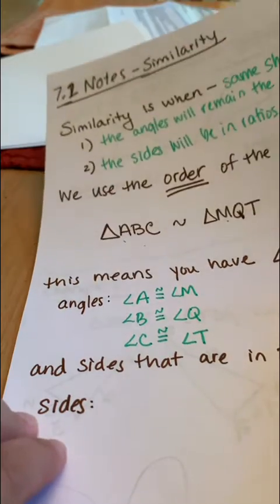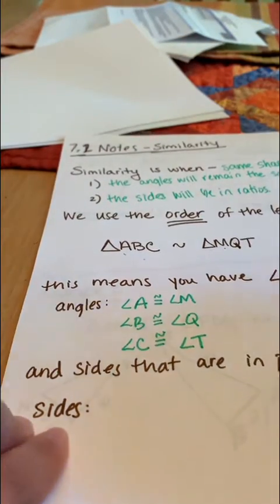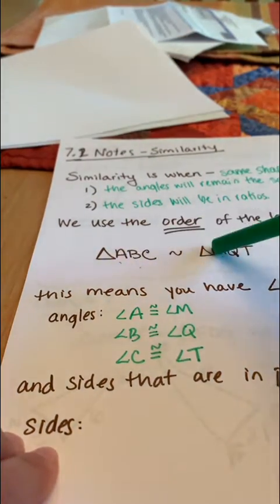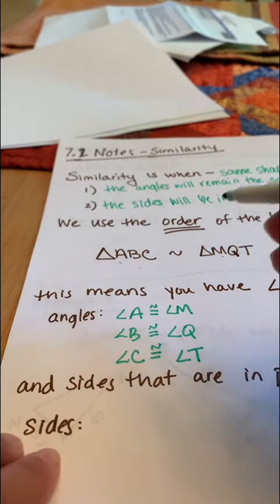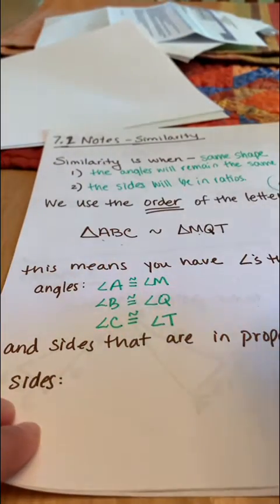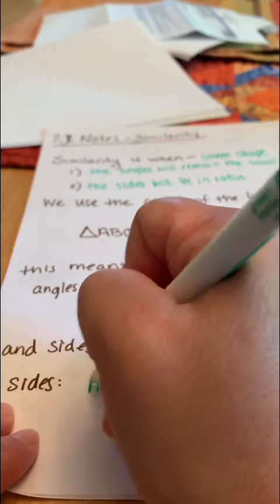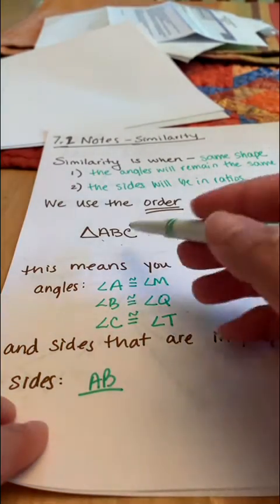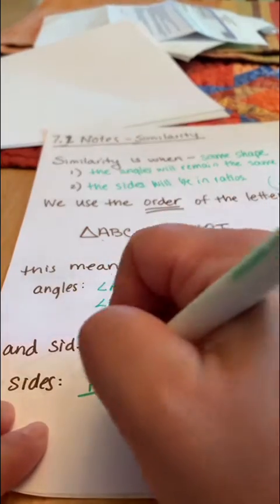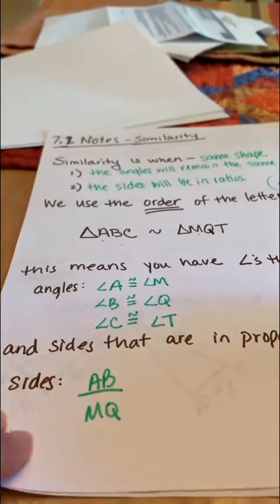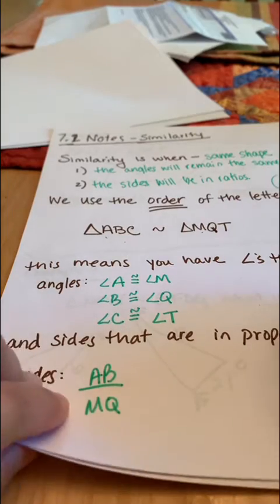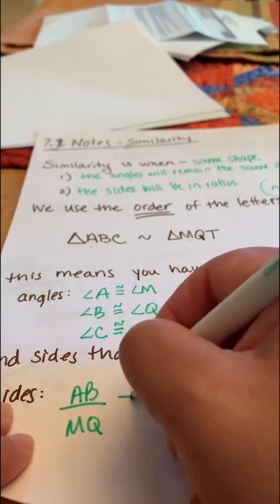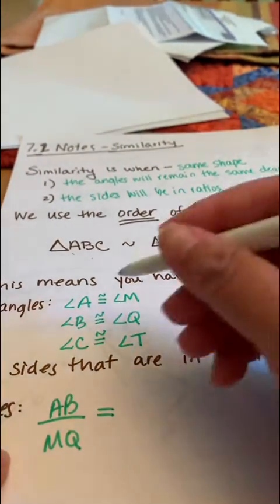Now, the sides are what changes. Before, when we did congruent, we would say side AB is equal to side MQ. Well, we're still using the order of the letters, but we're not saying they're equal this time. What we're going to do is set them in ratios or in fractions. So side AB would be compared to MQ. Since they're in ratios, this is going to equal another pair, and I just go down the line.